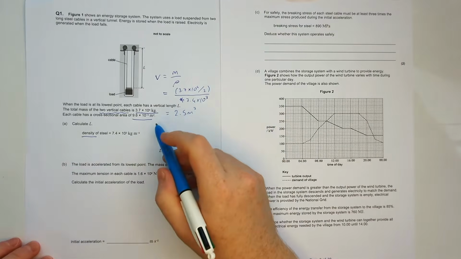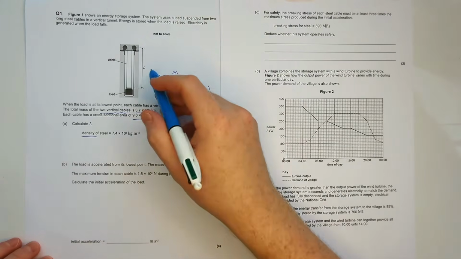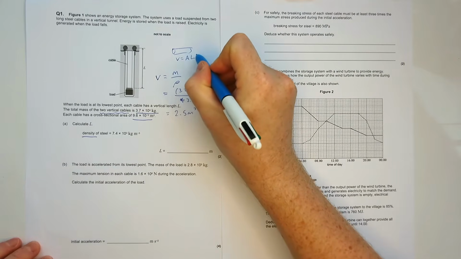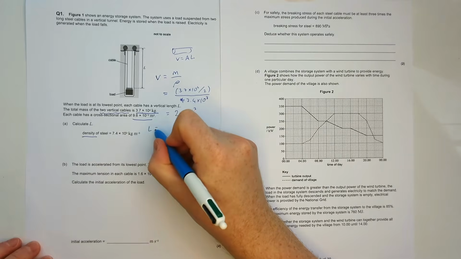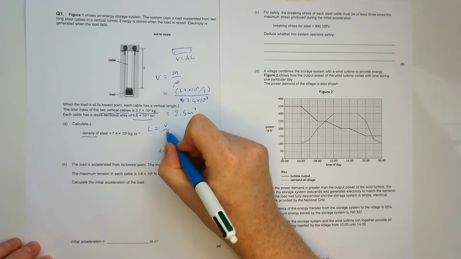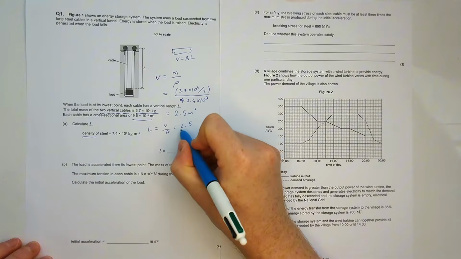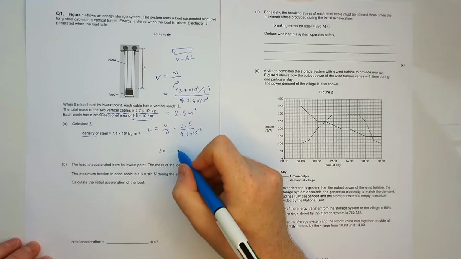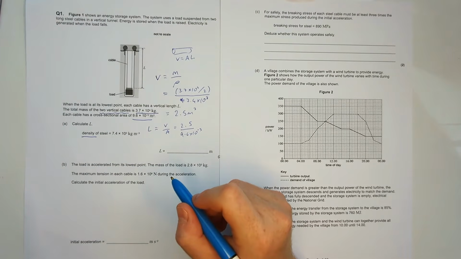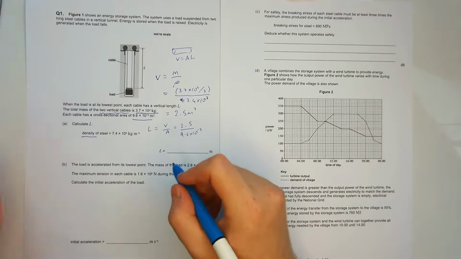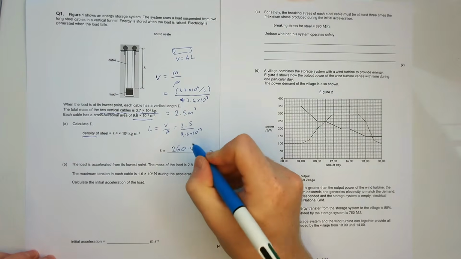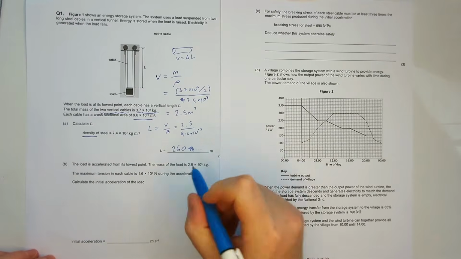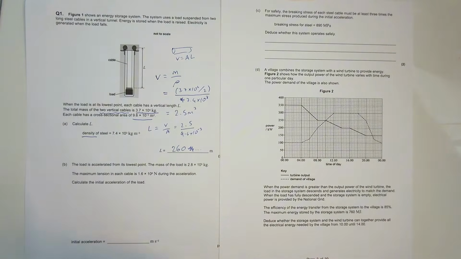Now, after the length, we should know that if we have cross-sectional area, because it's a cylinder, the volume is going to be equal to the area times the length of one of them. So the length is going to be equal to the volume divided by the cross-sectional area, which is what we just found out, 2.5 over the cross-sectional area, 9.6 times 10 to the power minus 3. If we do that, it gives us an answer of 260.4166, etc. Okay, so 260 here, because everything's to two significant figures, we can leave it as 260 meters.